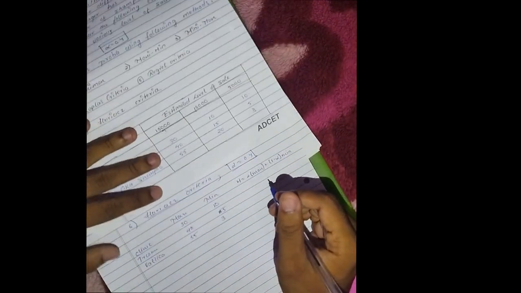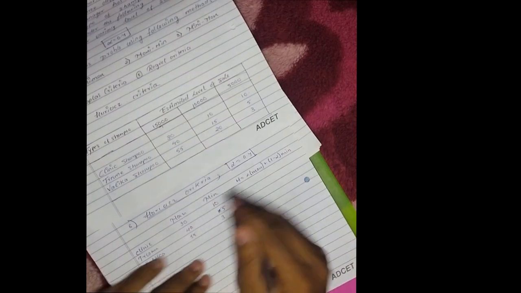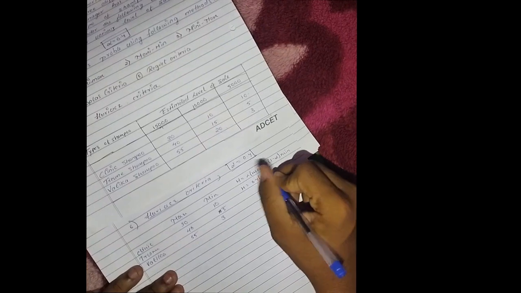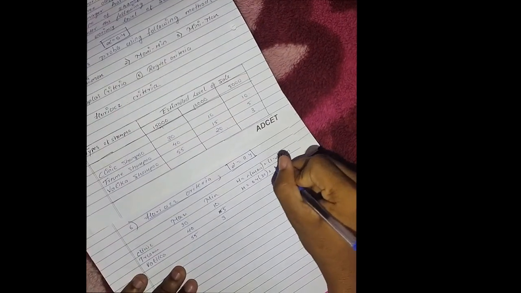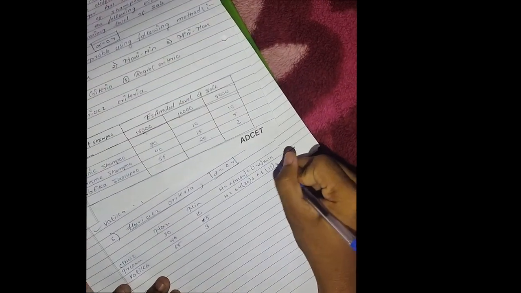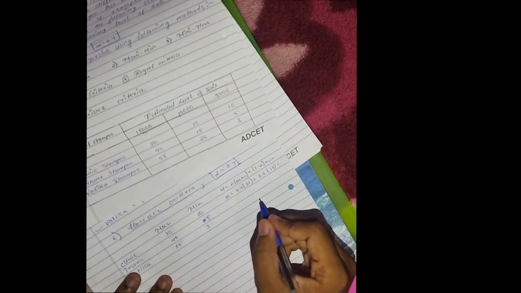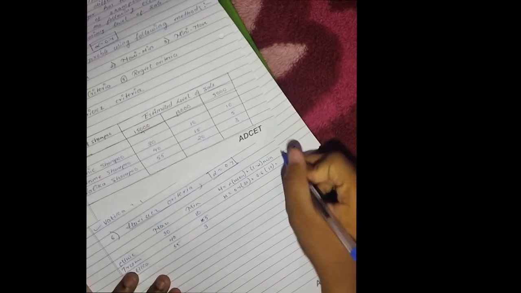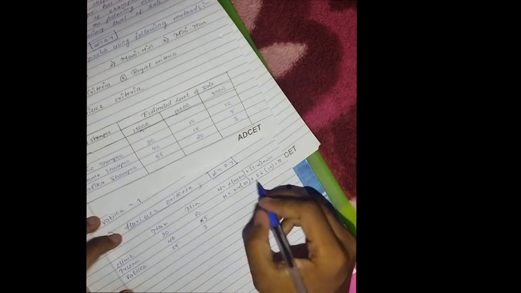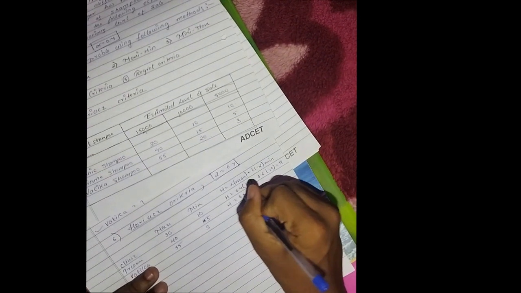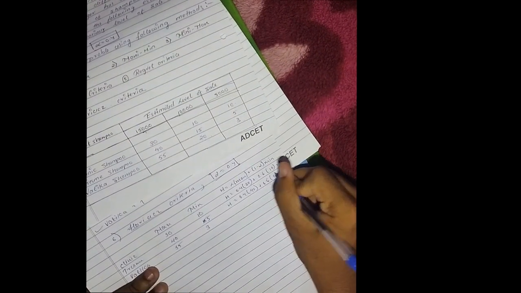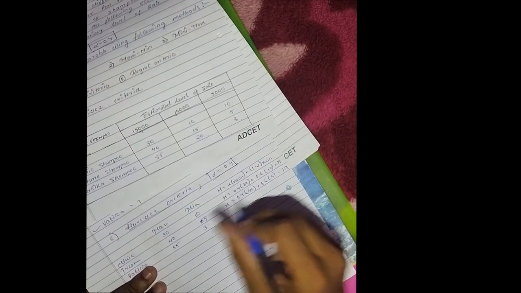So in this, H equals 0.4 into 30 plus 0.6 into 10, which is equal to 18. Now the second one, 0.4 into 40 plus 0.6 into 5, which is equal to 19.